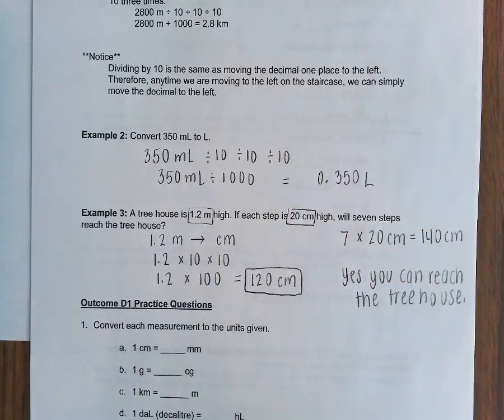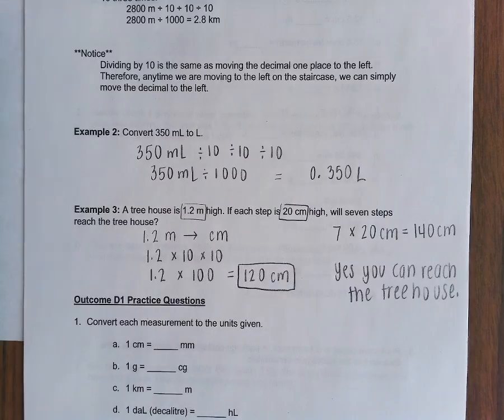So those are the basics of working with the metric system.